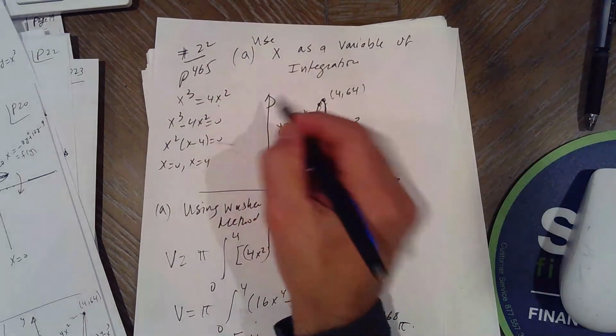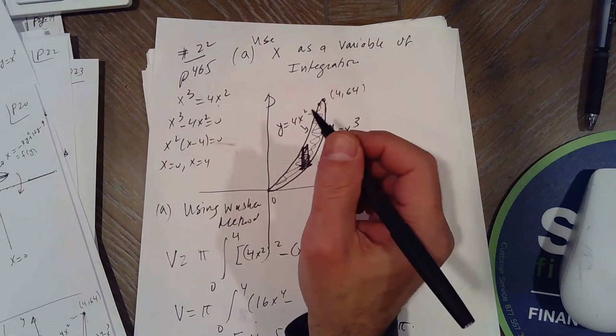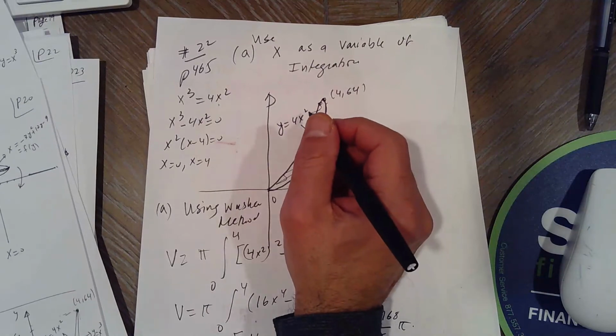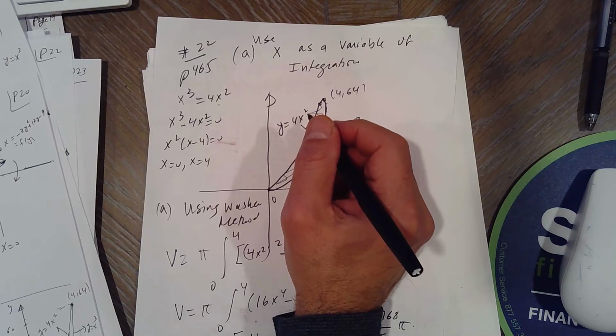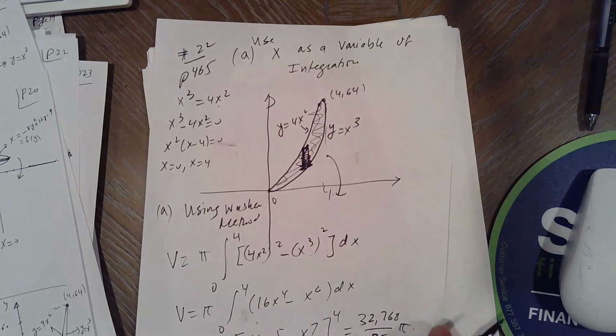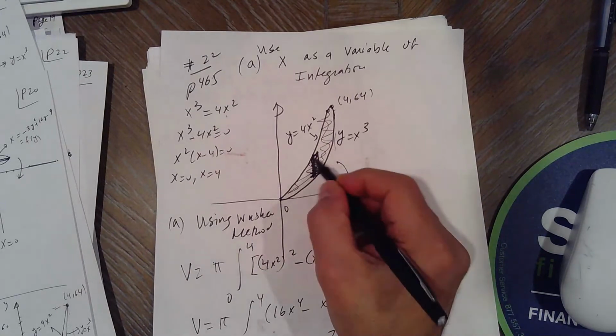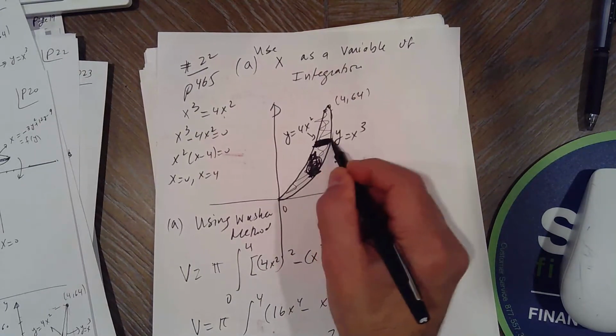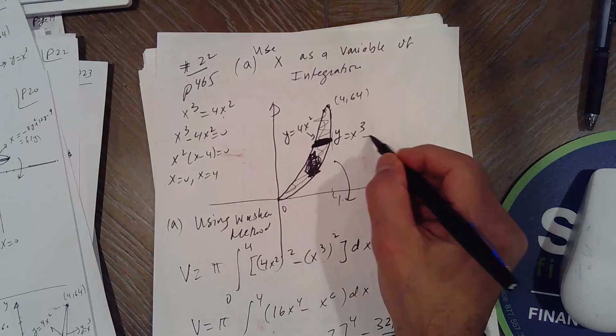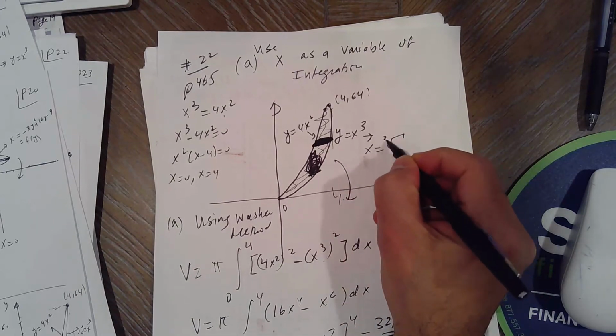So that means you are also rotating about the x-axis. Okay, so we're going to have to do a parallel, and that means we have to solve for x. This is x equals cube root of y.